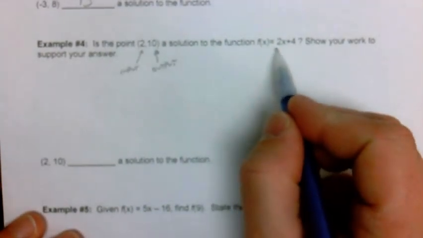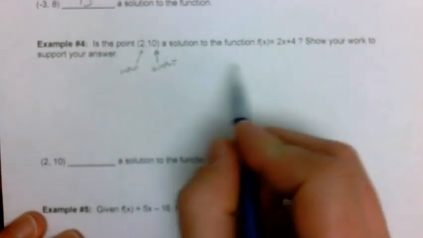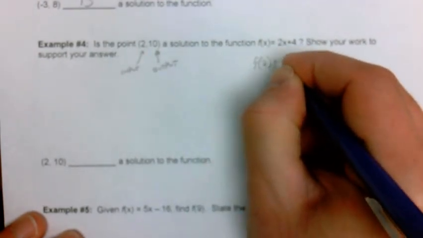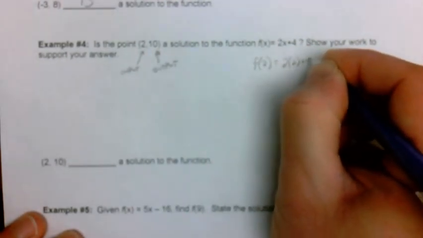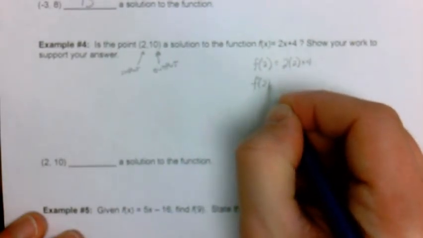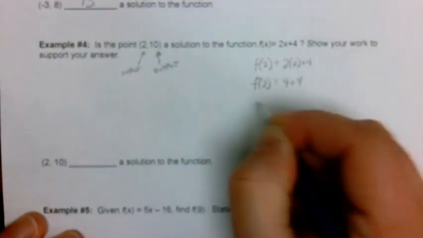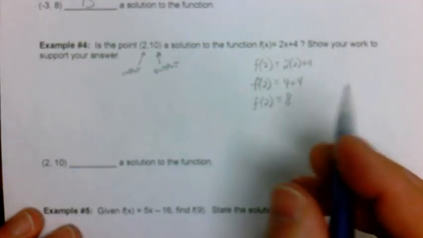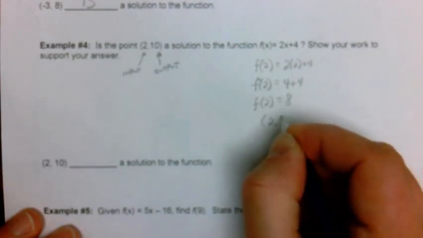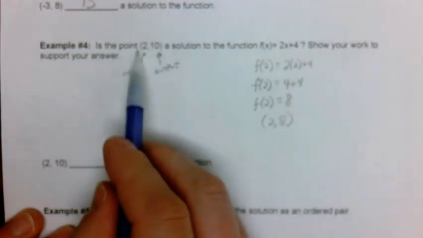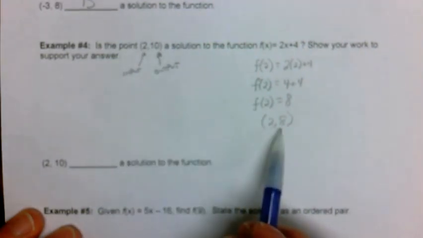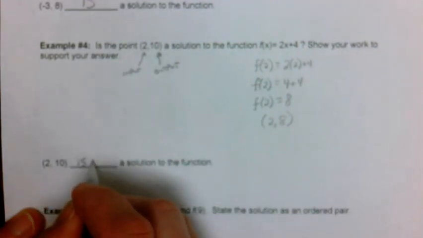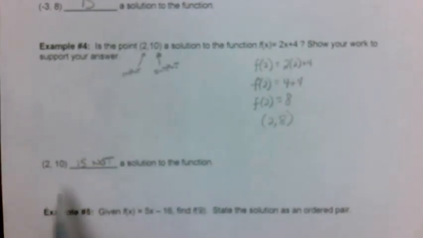Okay, so f of x equals 2x plus 4. The input is 2. So we're finding f of 2. Well, that would be 2 times 2 plus 4. And if we do 2 times 2, that's 4. And then if we add 4 and 4, we get 8. So f of 2 equals 8, meaning the solution here would have an input of 2 and an output of 8. But they said 2 comma 10. That is not the same as what we have here. So 2 comma 10 is not a solution to the function. 2 comma 10 would not appear on a graph for this function rule.